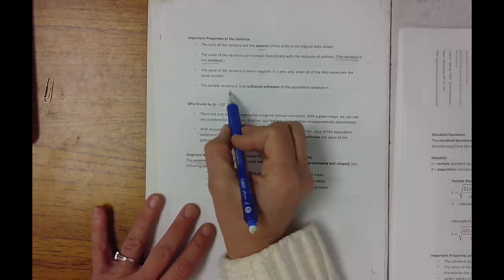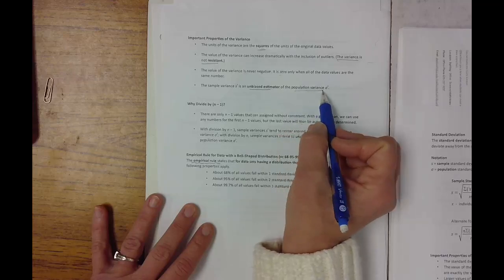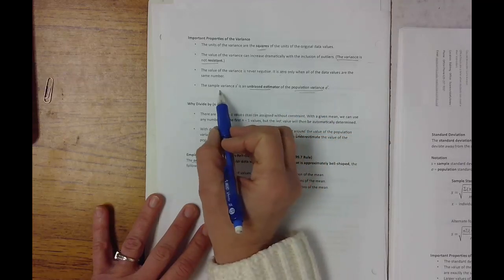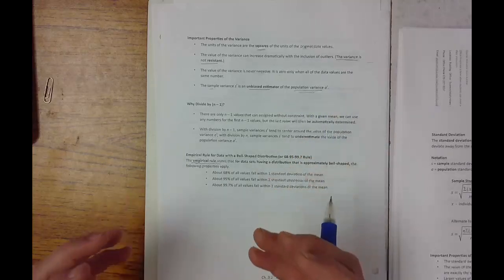The sample variance is an unbiased estimator of the population variance. So in other words, the difference between the sample and the population is just what we talked about in Unit 1: the population would be the whole group, whereas a sample would be just a select few.